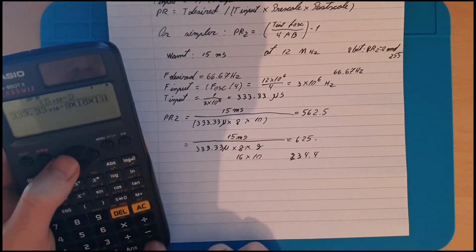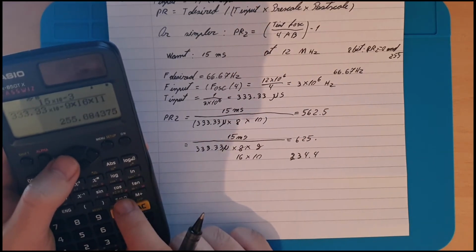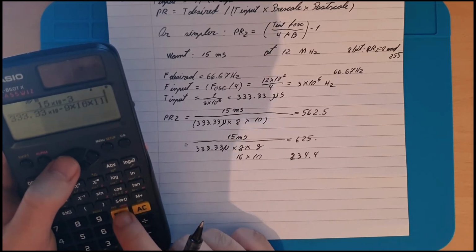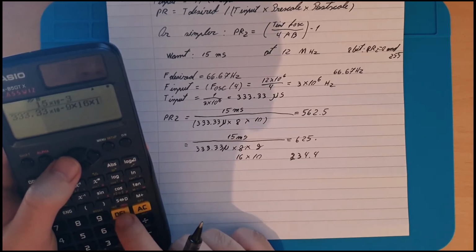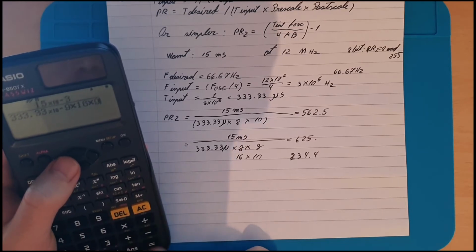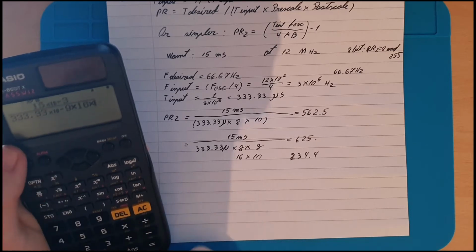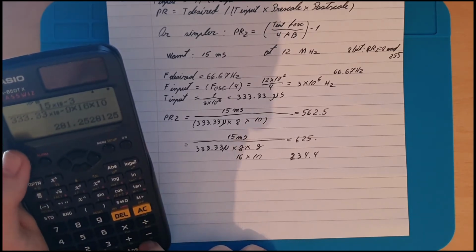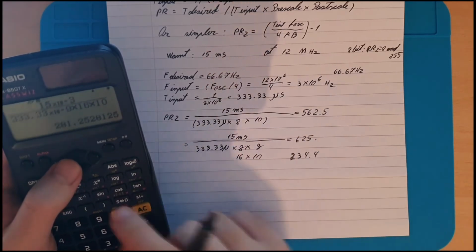What if I put 11? 255.68. Now this is a little bit above. Okay, so let's try with 9. And 9 gives us 312. So 10 gives us 281, which is above as well.